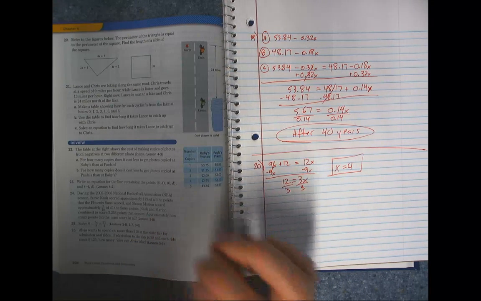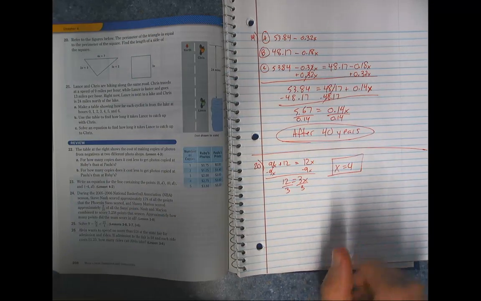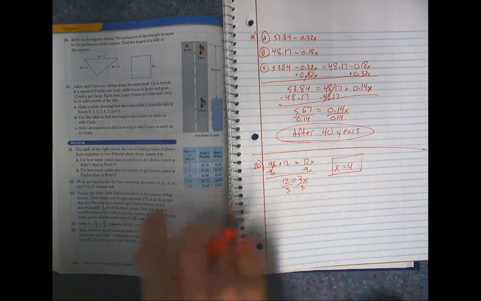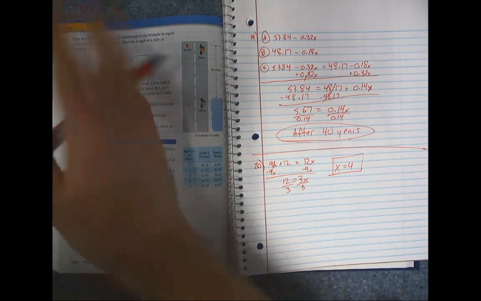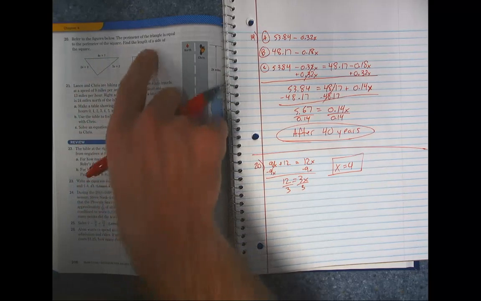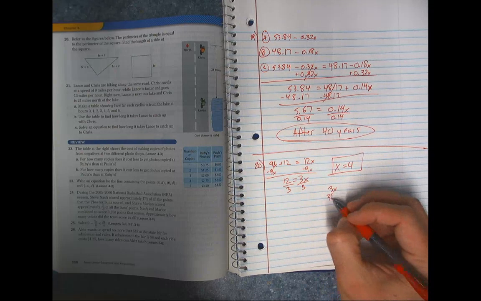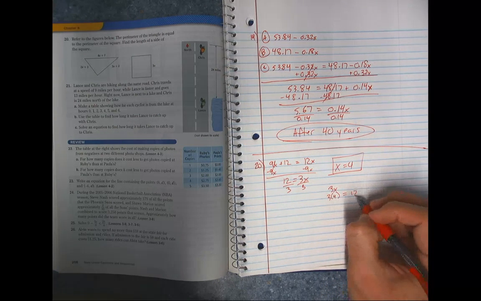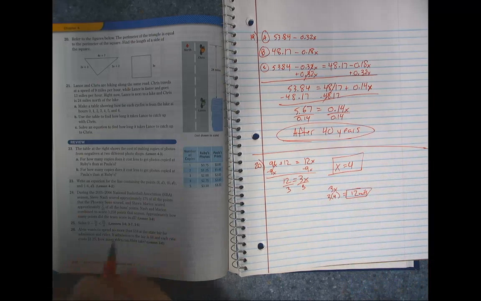And if you take a look at the answer key, it said 4 units. That would be incorrect. The answer key is actually wrong here. I remember this from last year. So when you solve this out, you get 4. So that's where the 4 came from in the answer key. But it says find the length of the side of the square. The length of the side of the square is equal to 3x. We just found out that x is 4, so 3 times 4. So the side of the square is actually 12 units. So that is a mistake in the book. Final answer, 12.